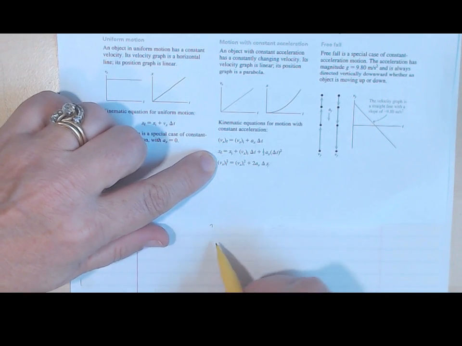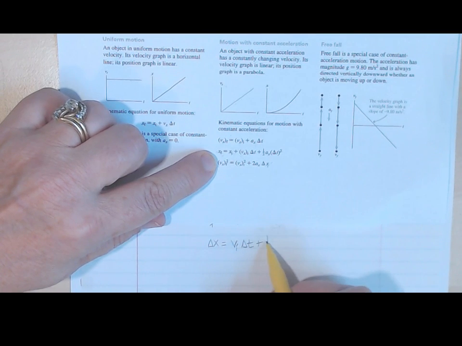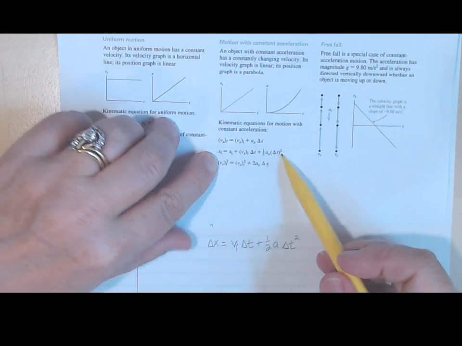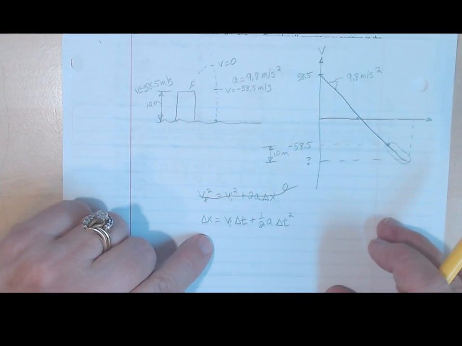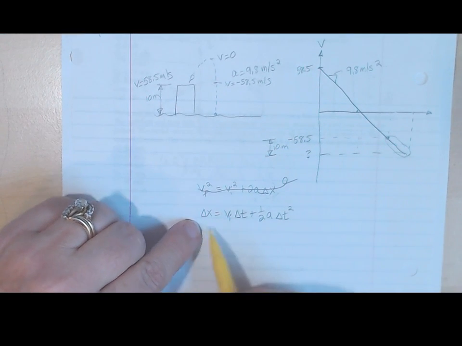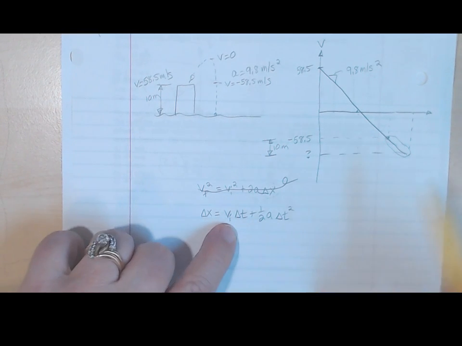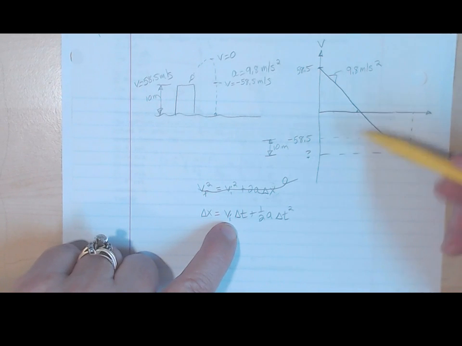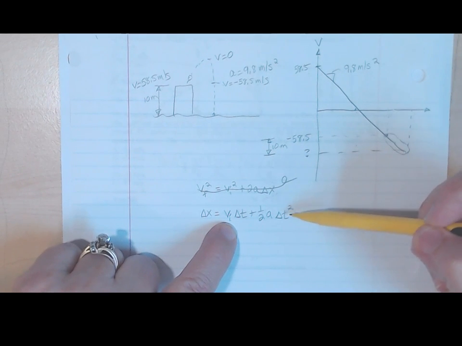Move the initial x over here, so I would have delta x equals v initial times delta t plus 1/2 acceleration delta t squared. Don't forget that squared. Okay, this one will get me more directly there. So I lost track of where I was going. All right. Be careful, the initial velocity is not 0 like we've done on some. If we're looking at this time frame, I know the initial velocity. I don't know the final velocity, but it doesn't matter. I don't need it in this equation.